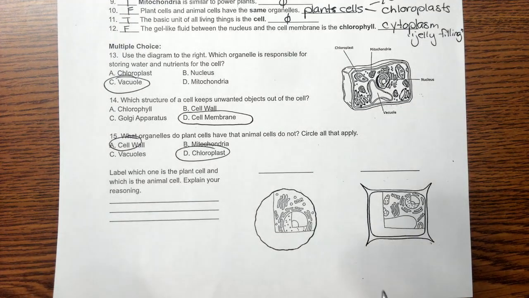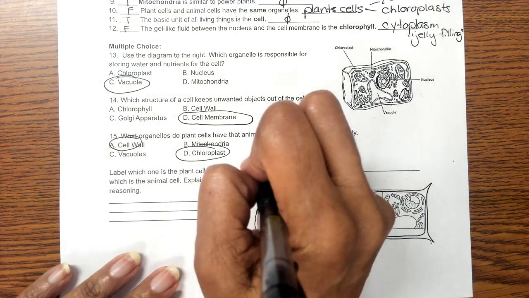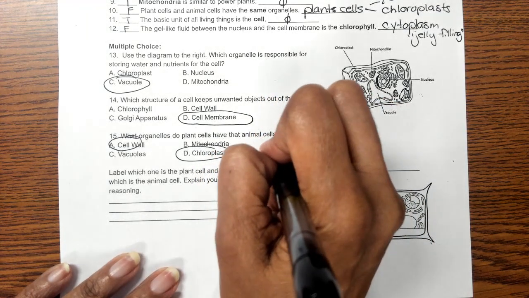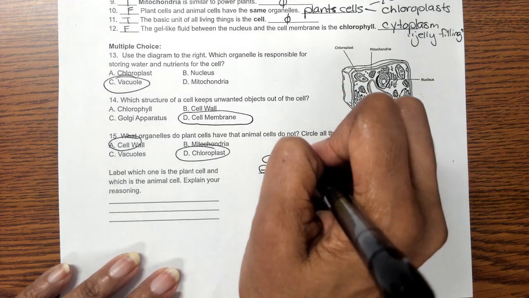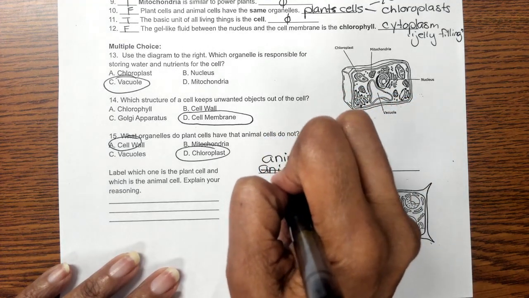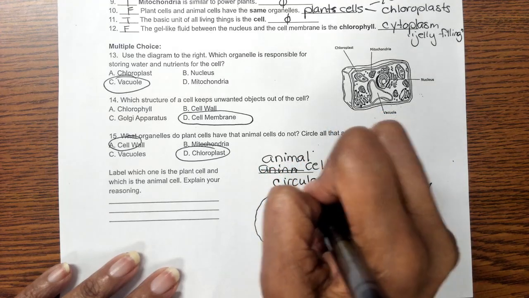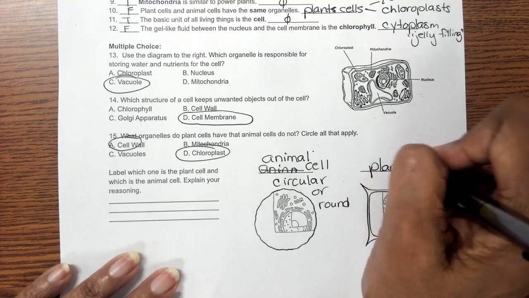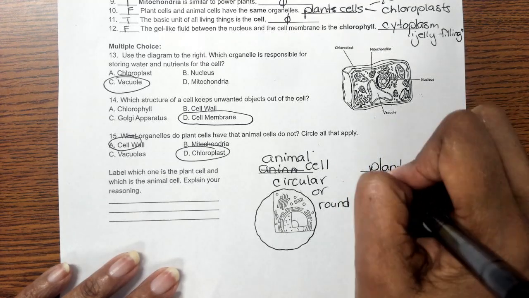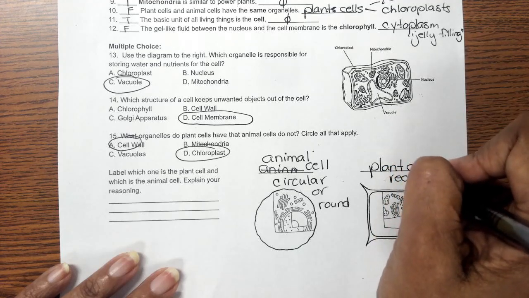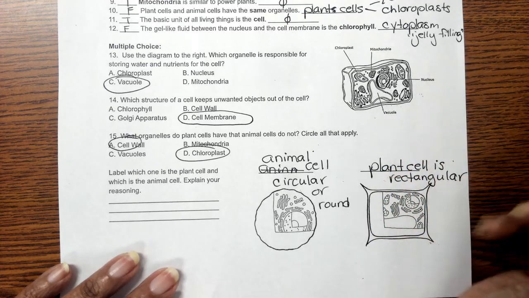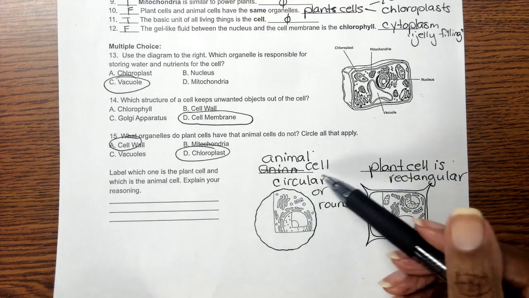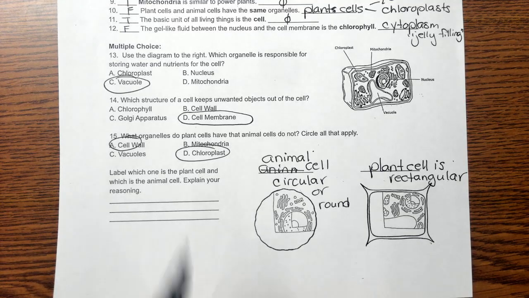All right, now down to the bottom. Which one is plant, which one is animal? Okay, remember we said animal cell is circular or round. And the plant cell is rectangular. Okay. So explain your reasoning. Well, I actually wrote it here. Animal cell is round or circular, plant cell is rectangular. So I'm not going to write anything there.